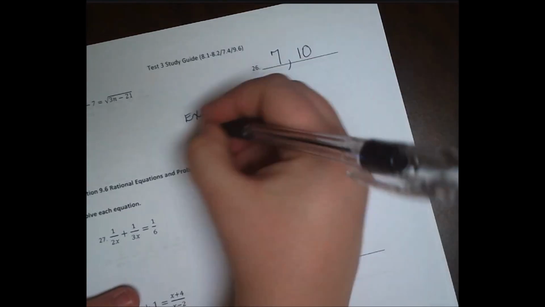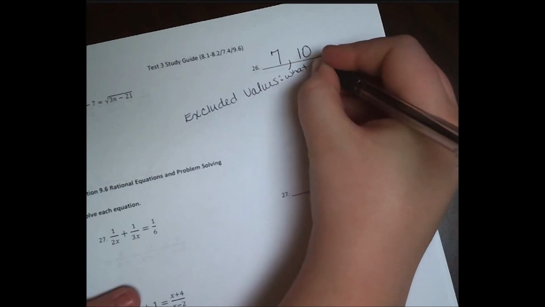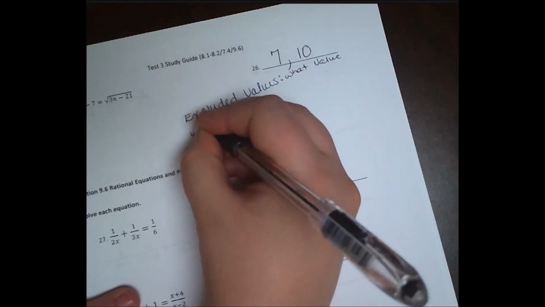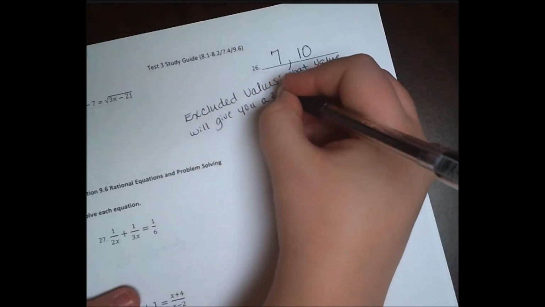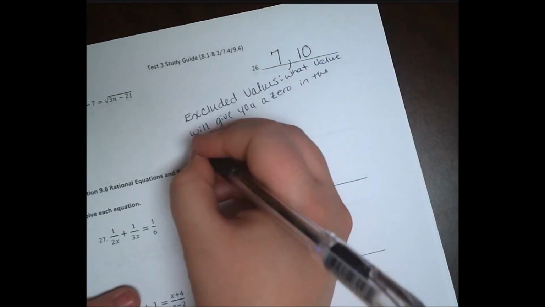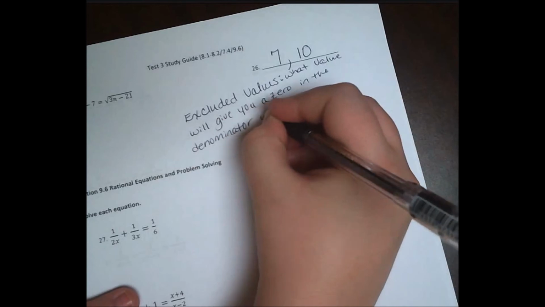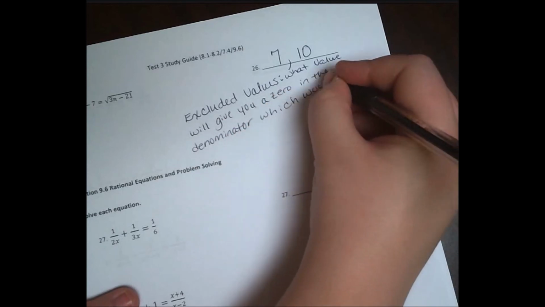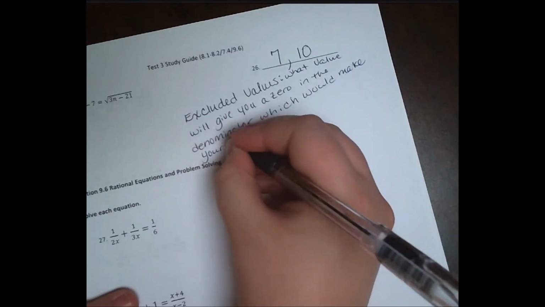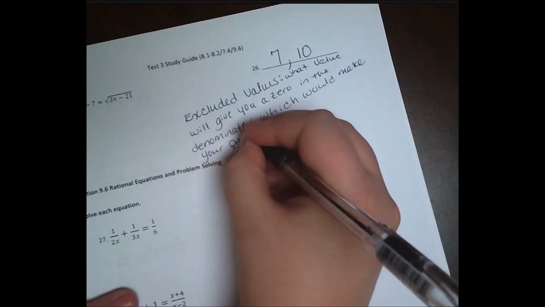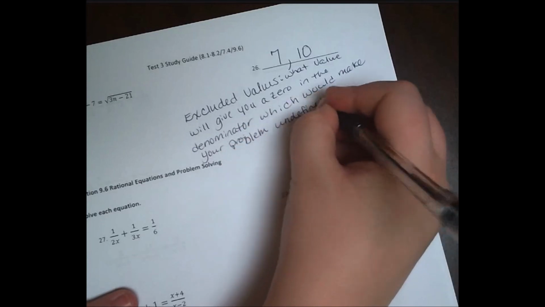So it's what value will give you a 0 in the denominator, which would make your problem undefined. My handwriting can get a little difficult to read sometimes, so that's why I read it out to you while I wrote it.